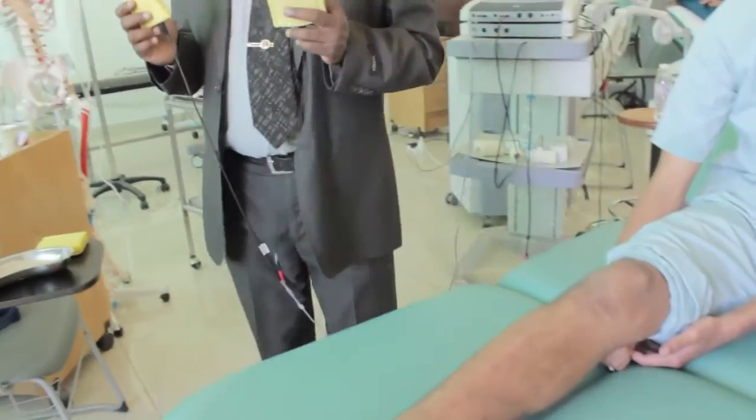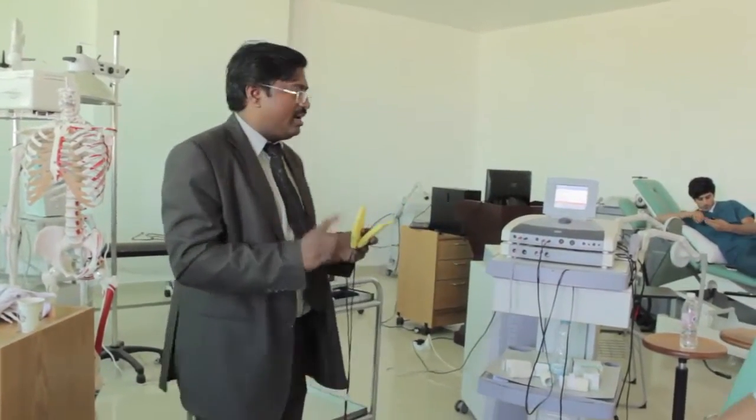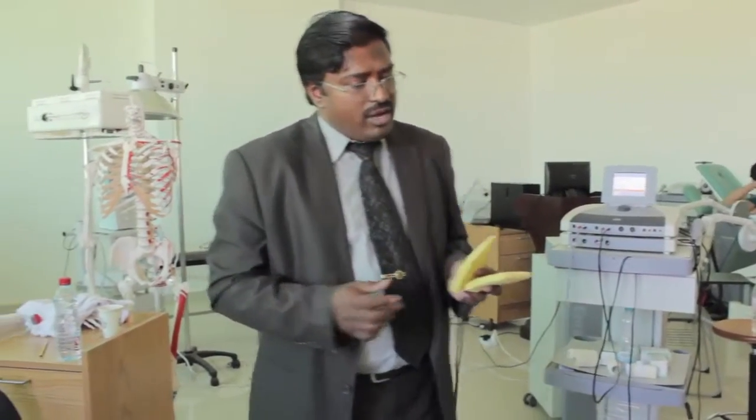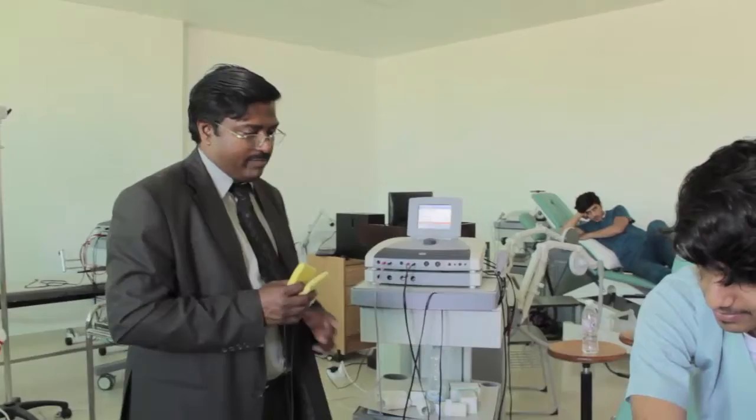So when you stimulate dorsiflexors, follow all the procedures: communication, ruling out contraindications, indications, collecting the apparatus. The materials are the same. What materials you require for high voltage pulsed galvanic current and for Russian currents are the same. It is not going to change much. Only the big change is the placement of the electrodes and the settings in the machine.